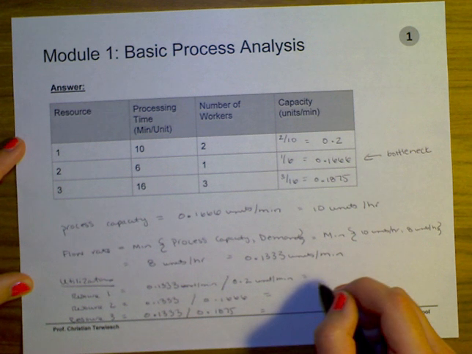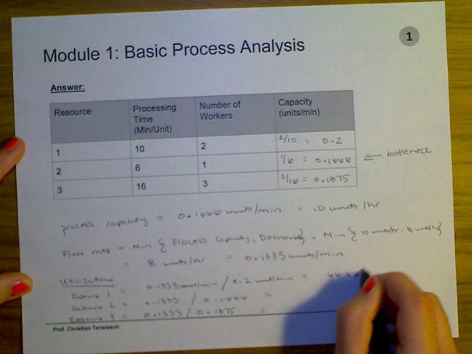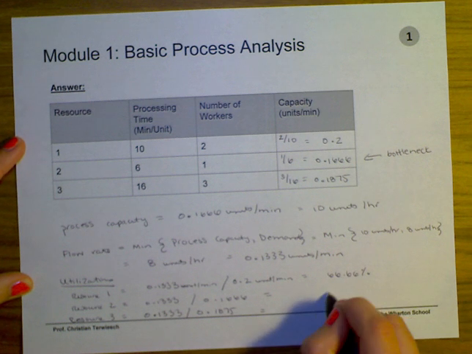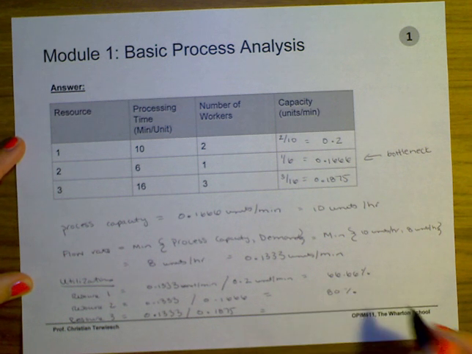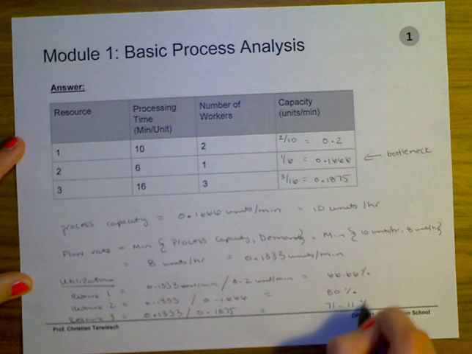So it turns out that the utilization of resource 1 is about 66%, of resource 2 is 80%, and of resource 3 is about 71%.